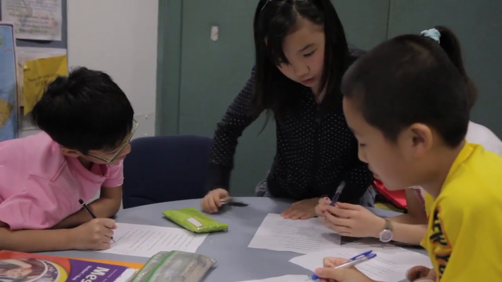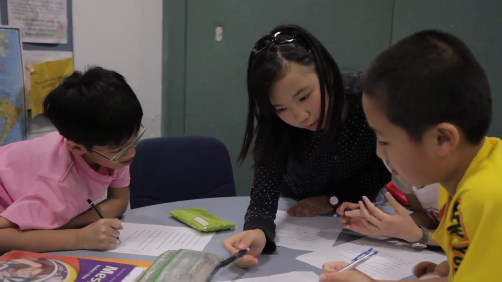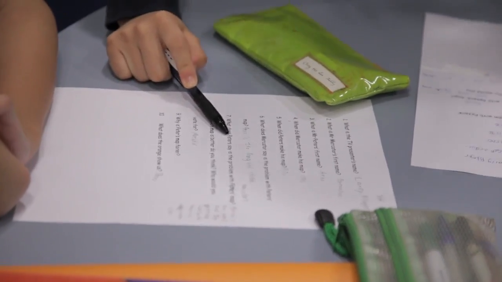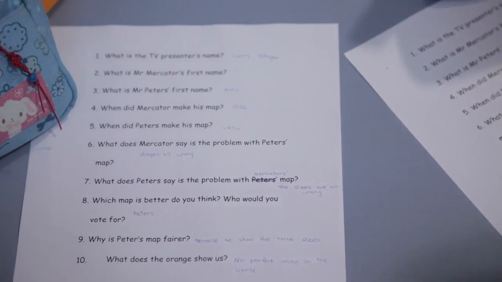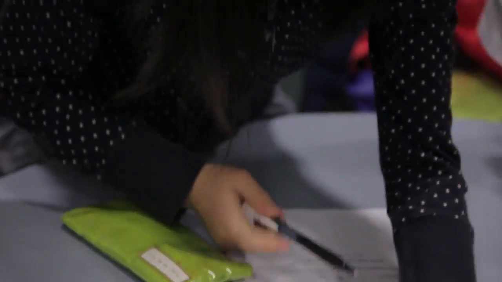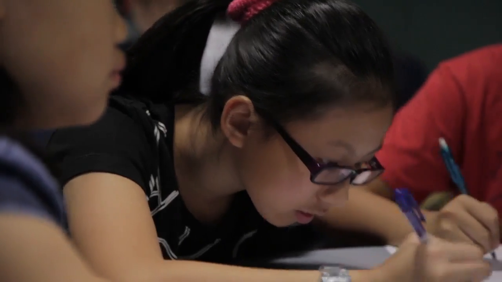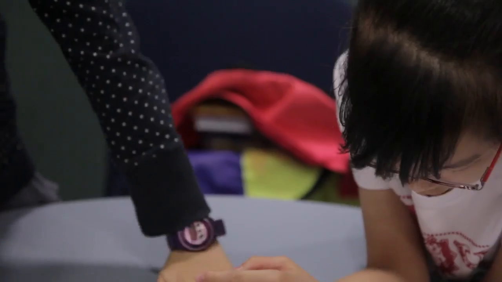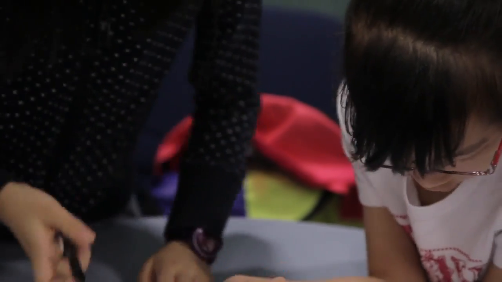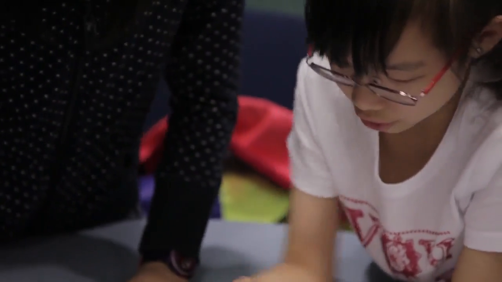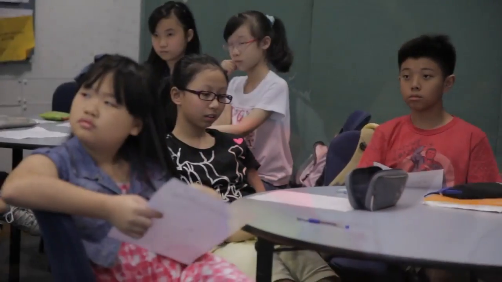1970. Yeah. I think this might be the size are wrong and the equators are wrong. Yeah, just right sizes wrong and equators is wrong. Why is Peters' map fair? Because it shows the same country's size, real size. Yeah. Number 4 over here.